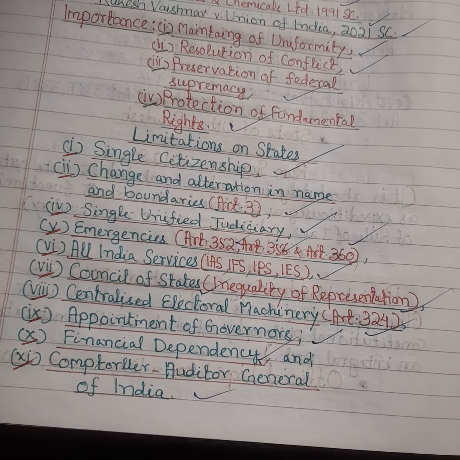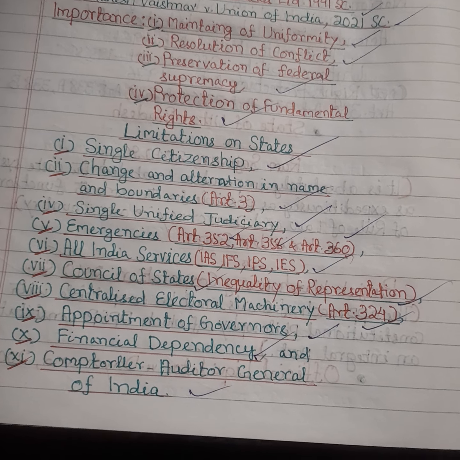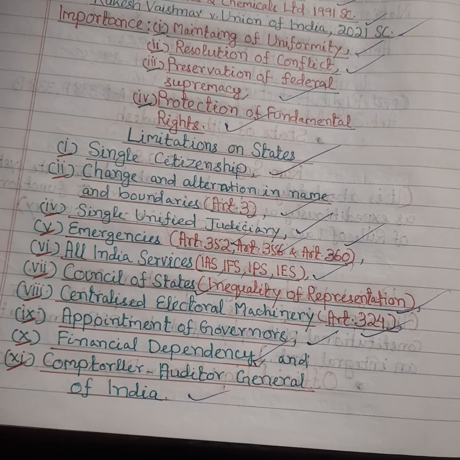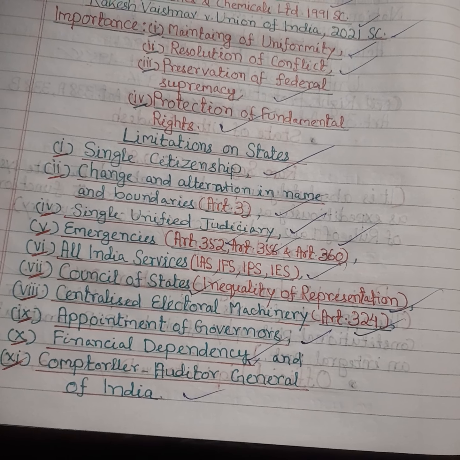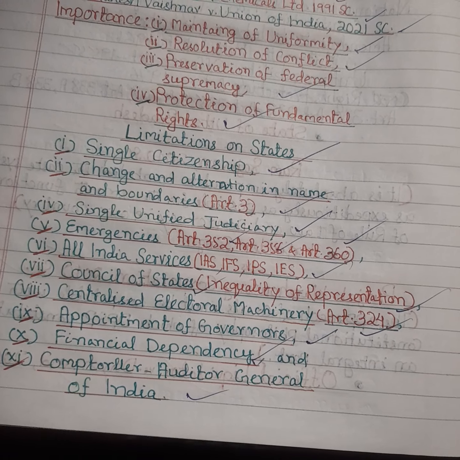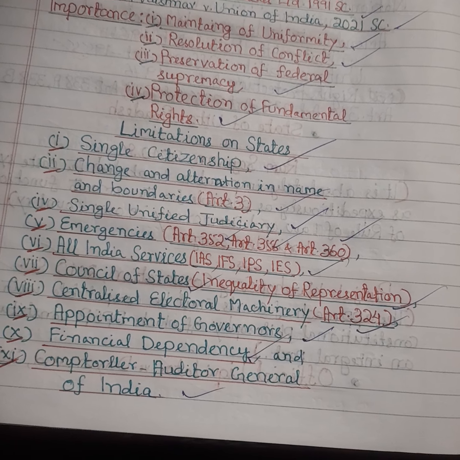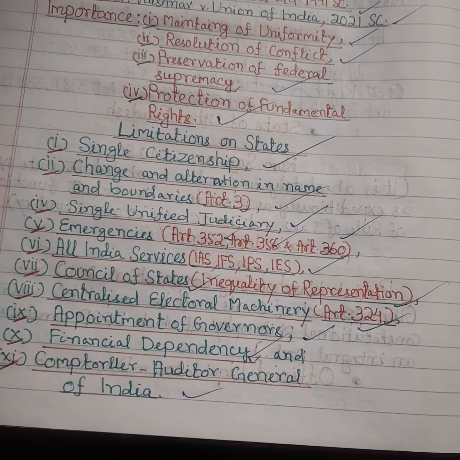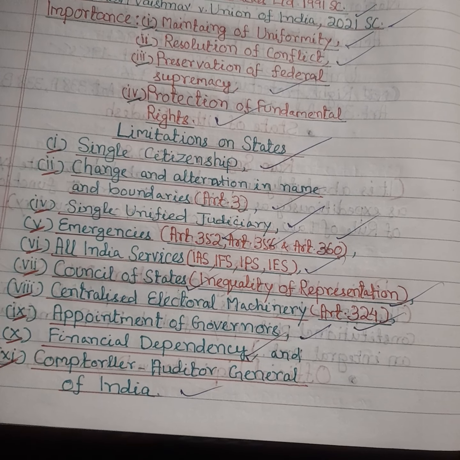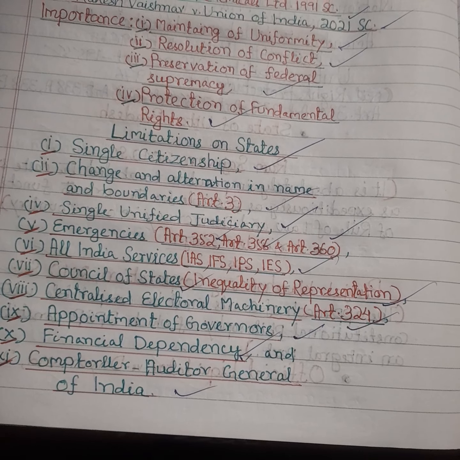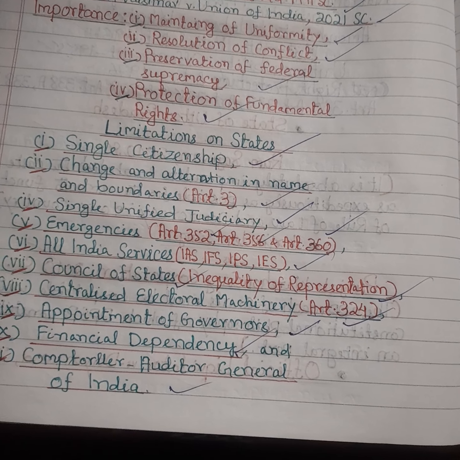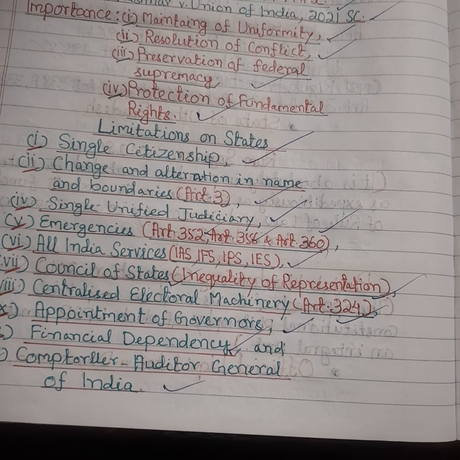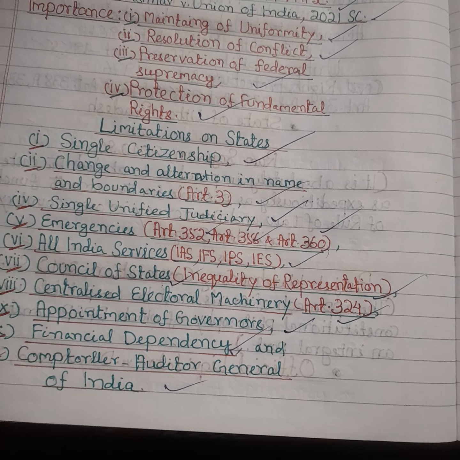legislative authorities. And in connection to that, we would like to discuss one important leading case, and that is Kuldeep Nair versus Union of India and others. In 2006, the Supreme Court held that India is a federal state with unitary features. This is why India is known as quasi-federal, and federalism is a basic feature of the Indian Constitution.